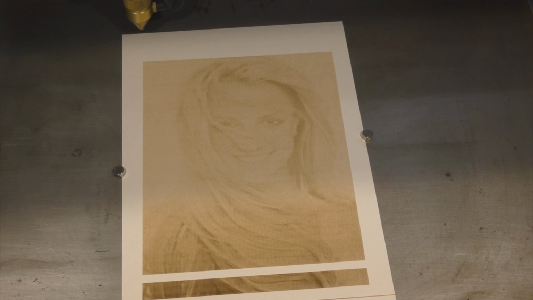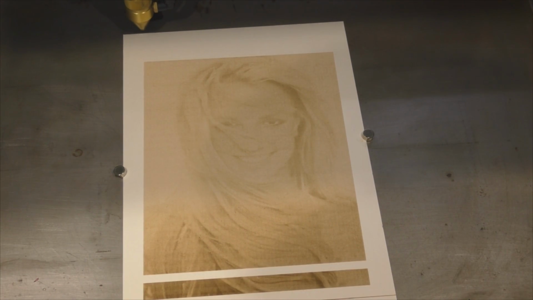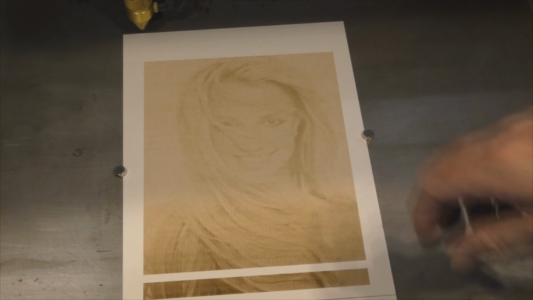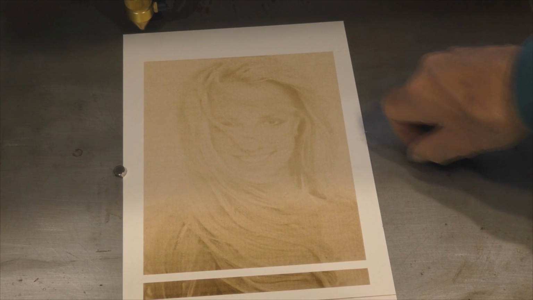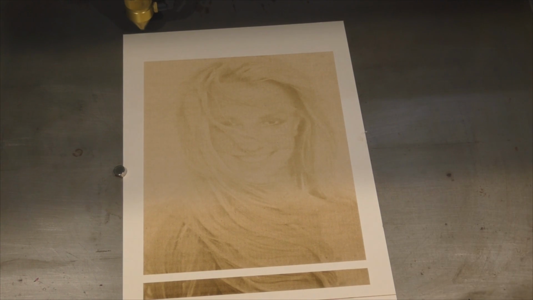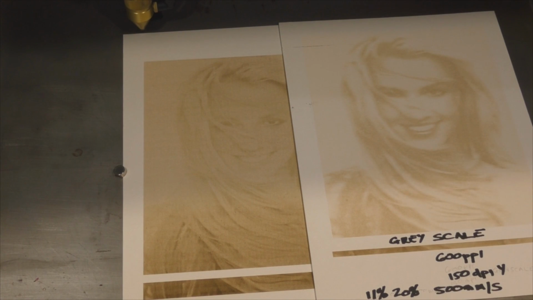I think you can see that is pretty hideous. There's no detail there. The last time we tried this, it was on the light blade machine, and at that point in time I didn't know what I was doing, and it seems I do know what I'm doing this time, and it doesn't make it any better. And that was the result that we got the last time.